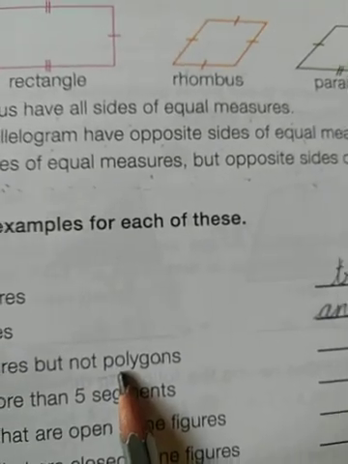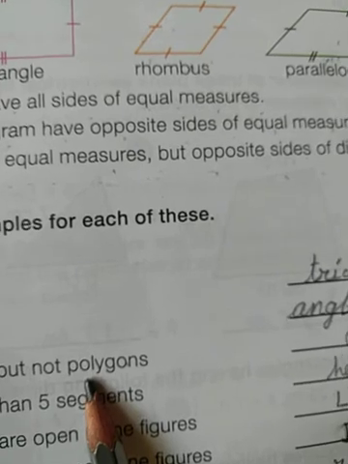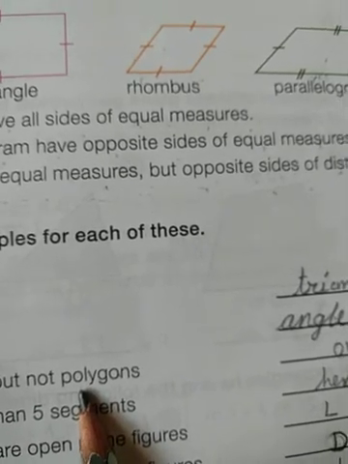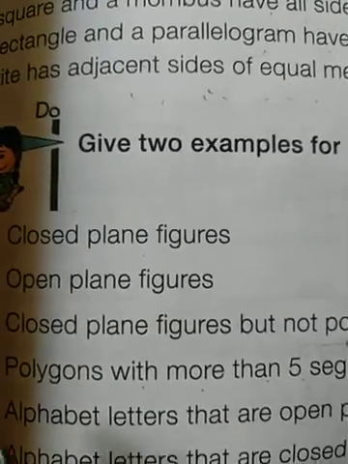Next, closed plane figure but not a polygon: oval and circle. Polygon means what? Closed plane figures that are made up of 3 or more segments are called polygons. Got it children? Polygons with more than 5 segments: hexagon and octagon.